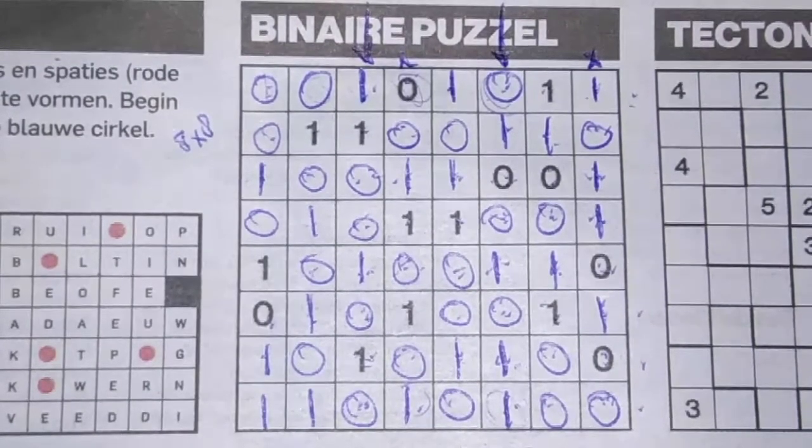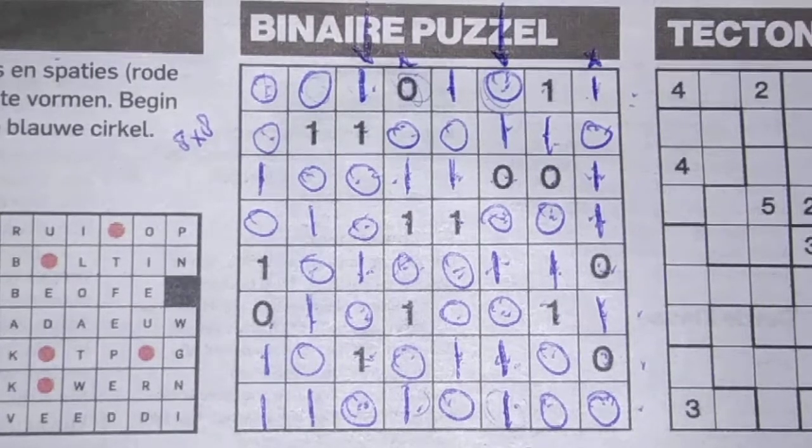Great Sudoku. You need to compare, because one of the rules is no identical rows or columns. Alright. Great Sudoku. Do you think so?